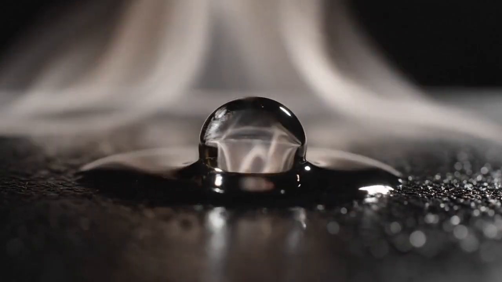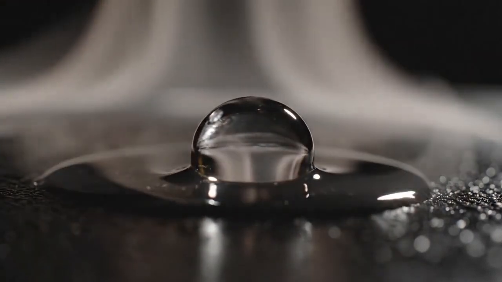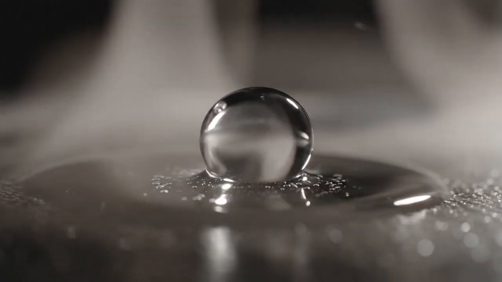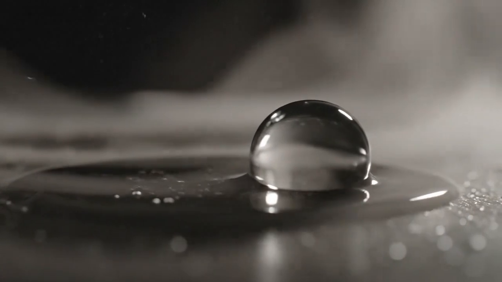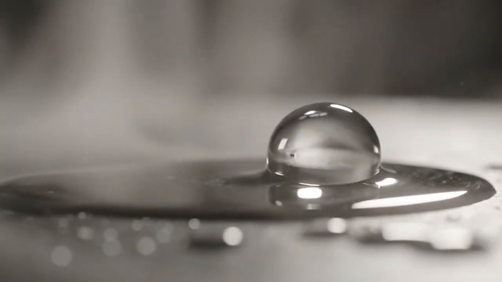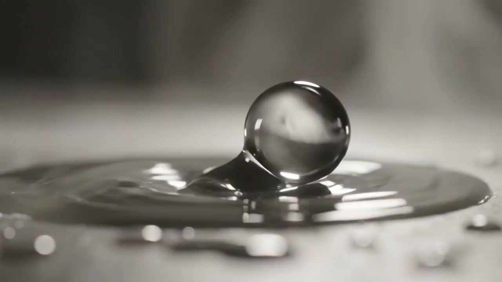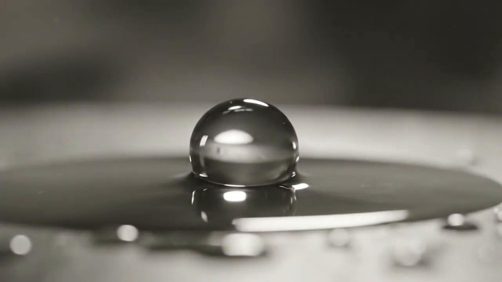So what's really happening here? The drop is floating on vapor. That means almost zero friction. But the vapor isn't stable. And that's where motion begins.